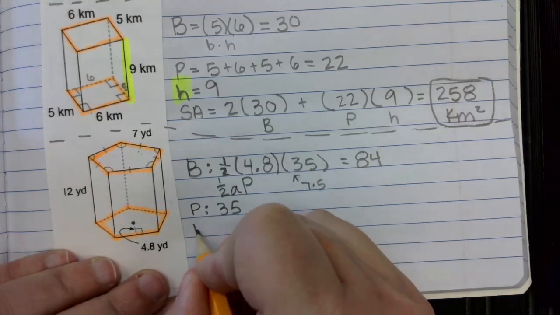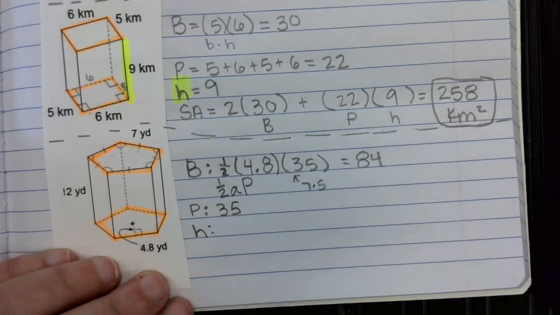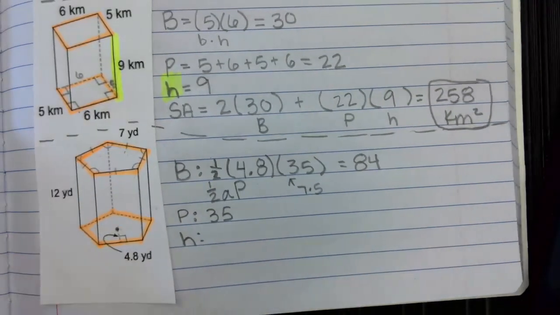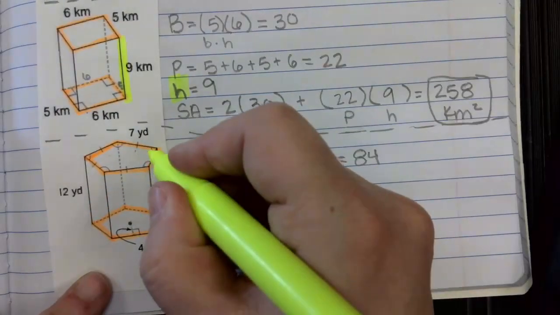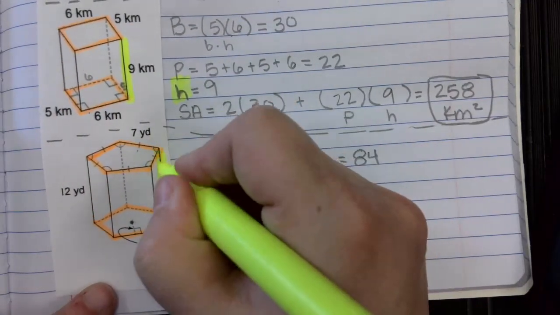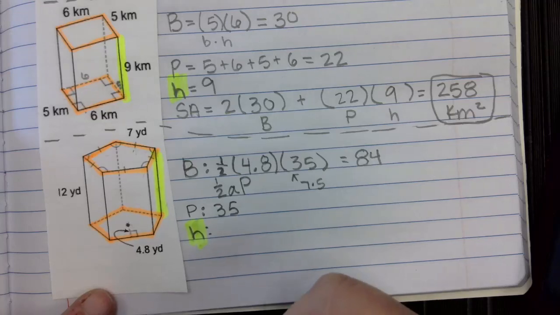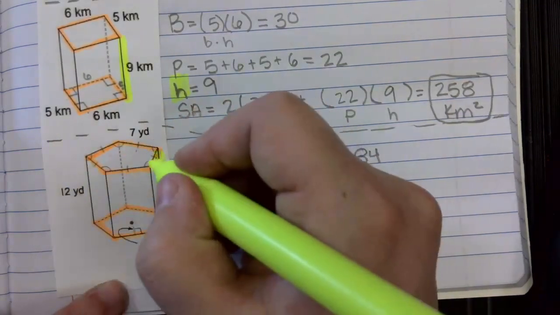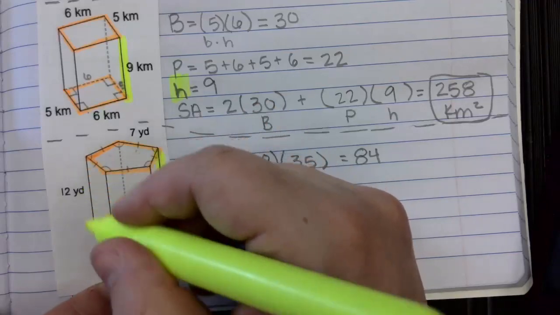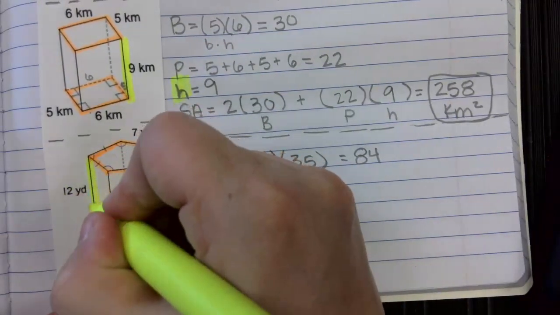Good. Our last part is to find the height of our prism. Remember, height is what connects our pentagons, our bases. So as we look at this connection that connects those bases, all of those should be the same height. And how long is that height? 12. So it's the same as this one.